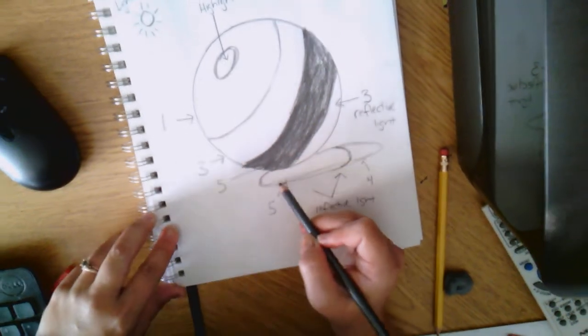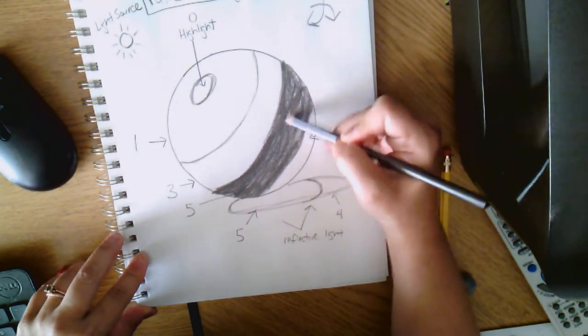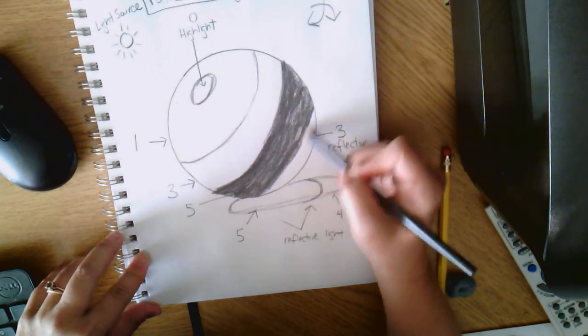And then the drop shadow is also going to be super dark. That's going to be my darkest value. Does that make sense why this part is the darkest?